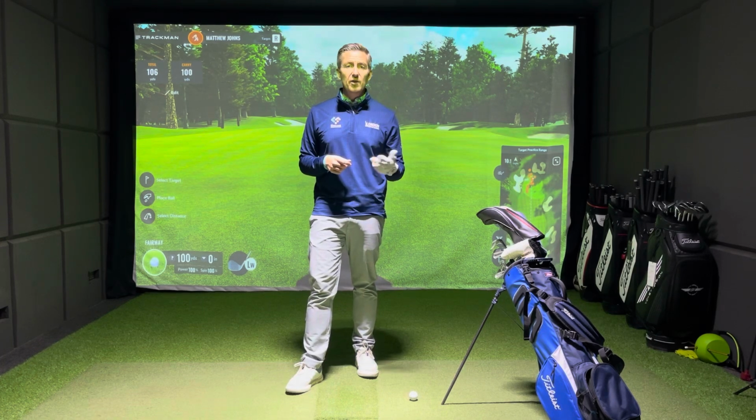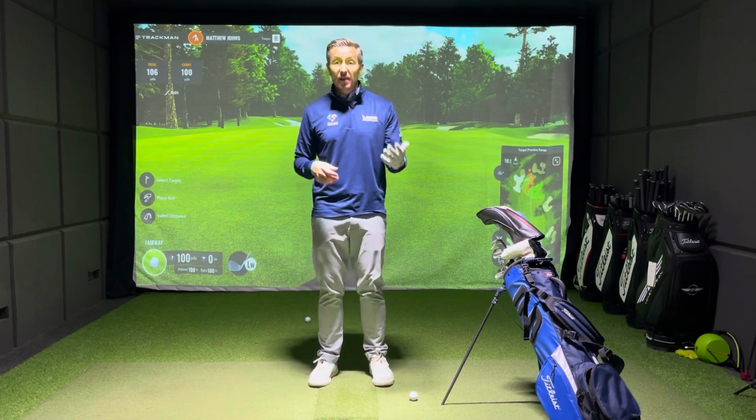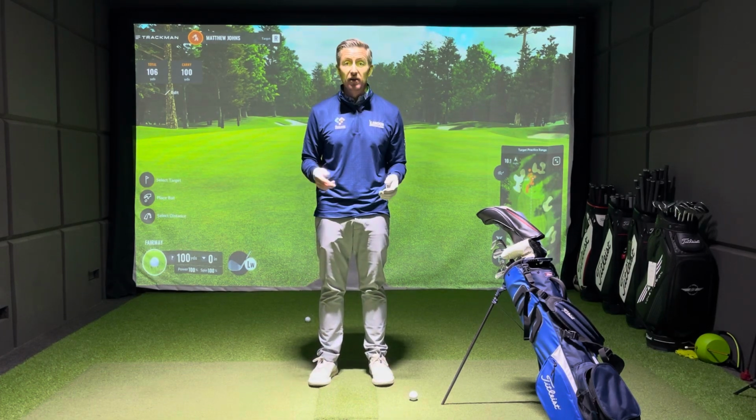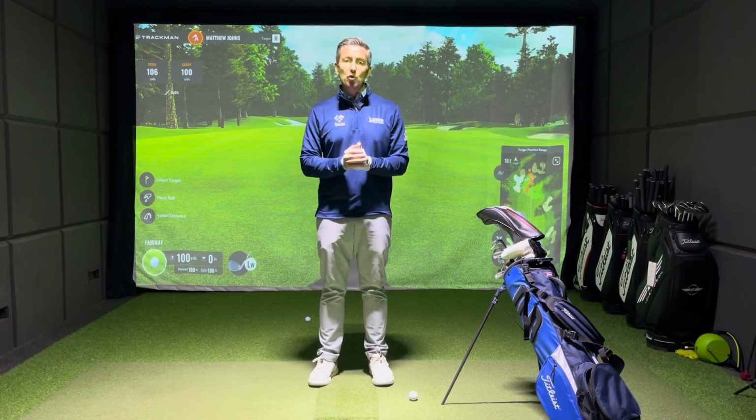Hopefully it helps you pick the right club a little bit more often on your approach shots. Hopefully you hit a few more greens on those challenging days when the wind is up, reduce your score, have a little bit more fun, beat your mates, lower your handicap, whatever your goal might be.